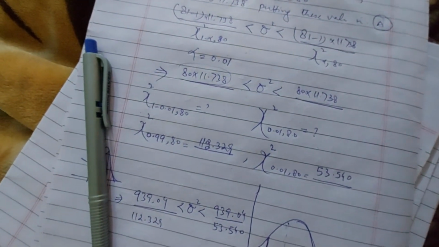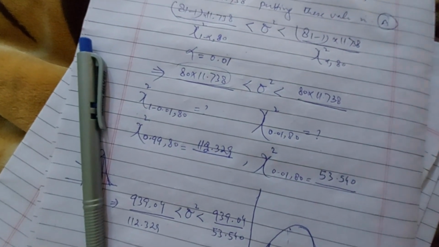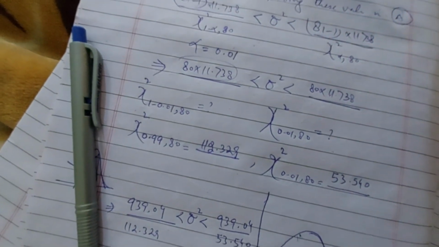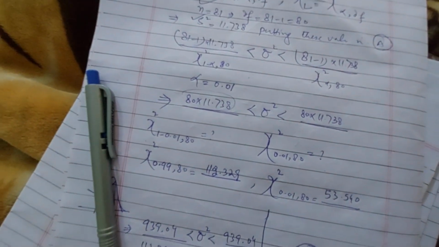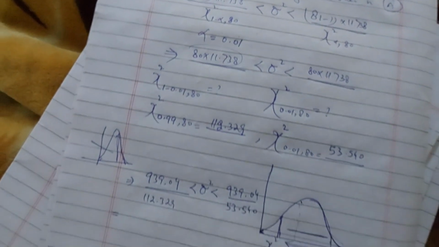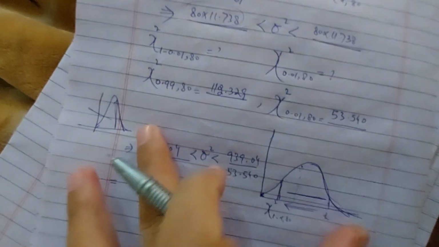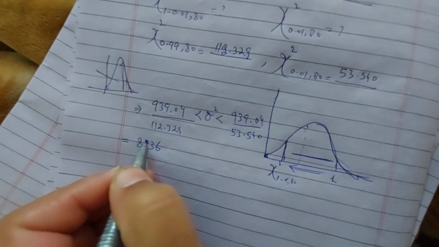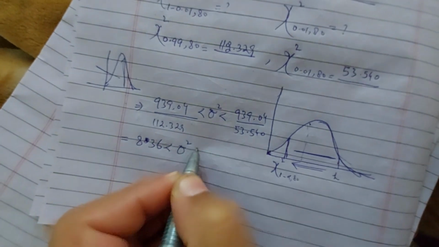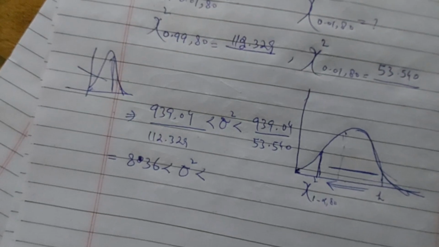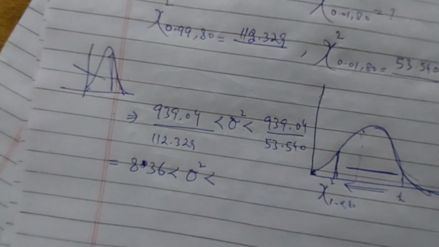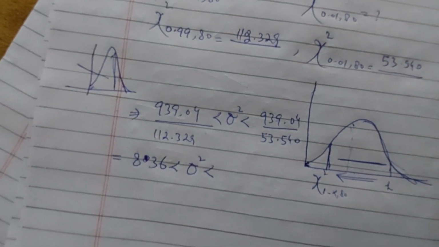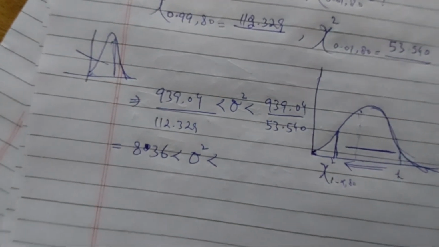939.04 divided by 112.329, we get 8.359, so 8.36. So 8.36 is less than sigma square, and sigma square is less than... now let's get to the second part: 939.04 divided by 53.540.